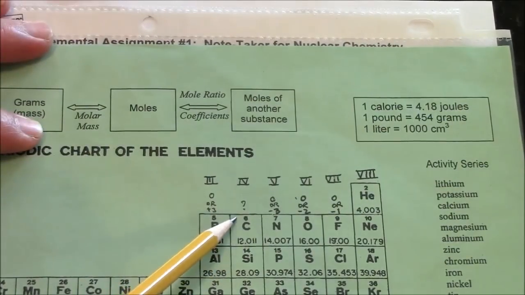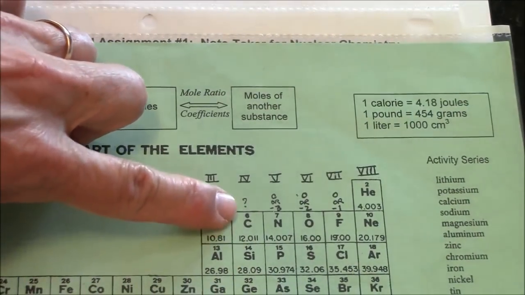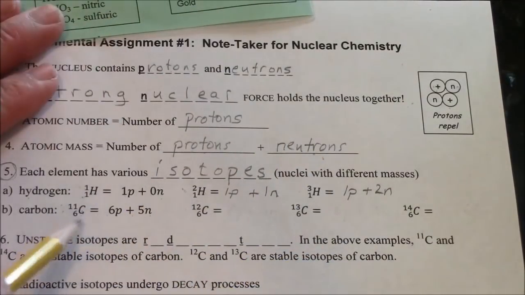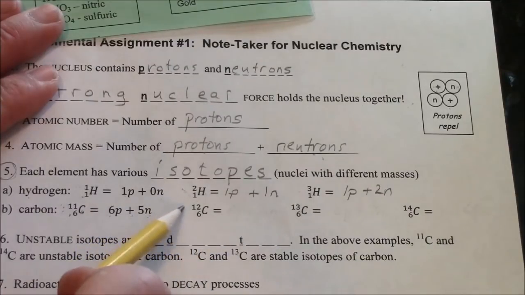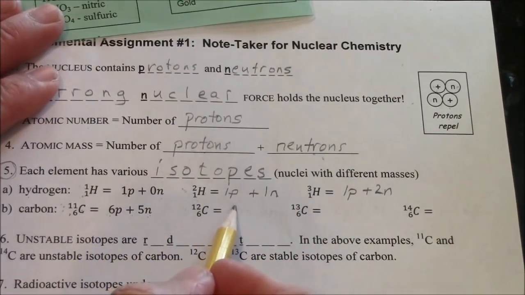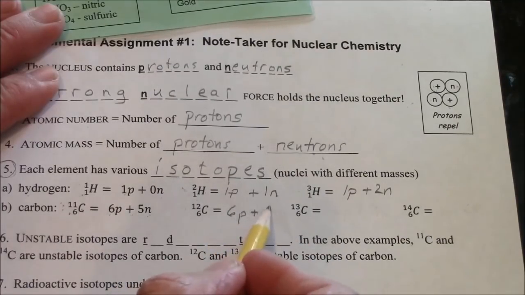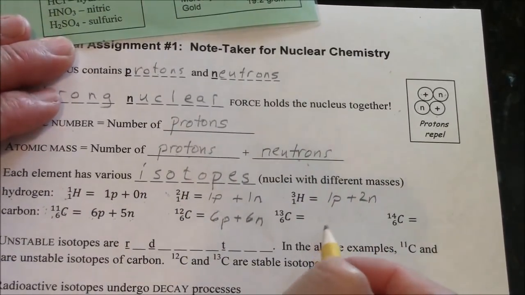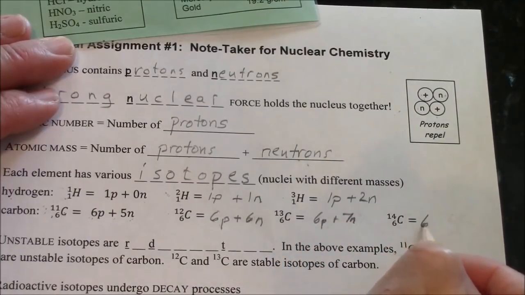Since carbon here has an atomic number of 6, the mass of 12.011, every carbon must have 6 protons. So here we see carbon with 6 protons, mass of 11. That would be 6 protons plus 5 neutrons. If the mass is 12, which is the vast majority of carbon atoms on our planet, that's 6 protons and 6 neutrons. If the mass is 13, that's 6 protons plus 7 neutrons. And if the mass is 14, 6 protons plus 8 neutrons.